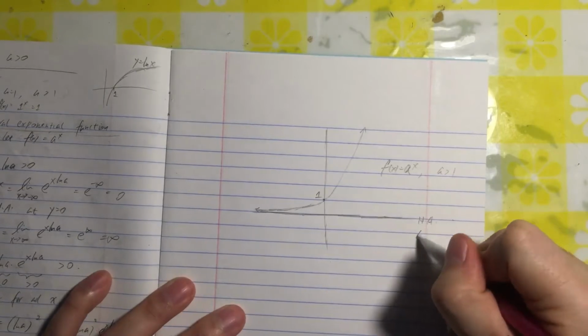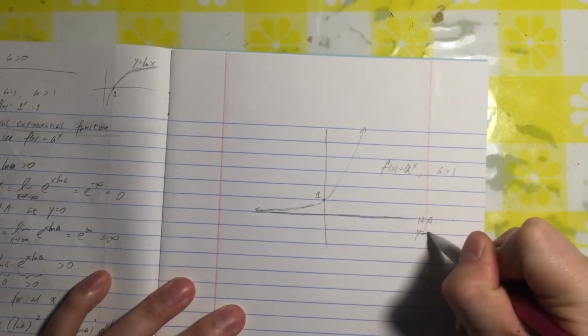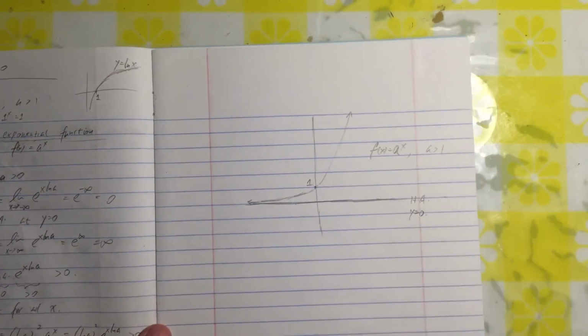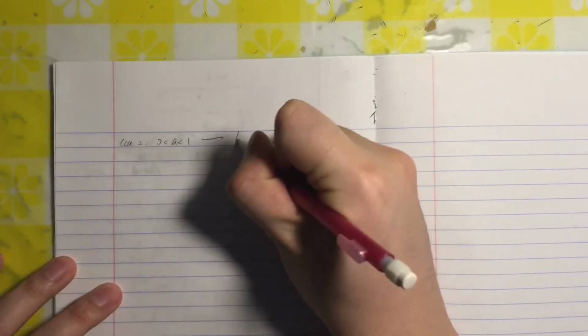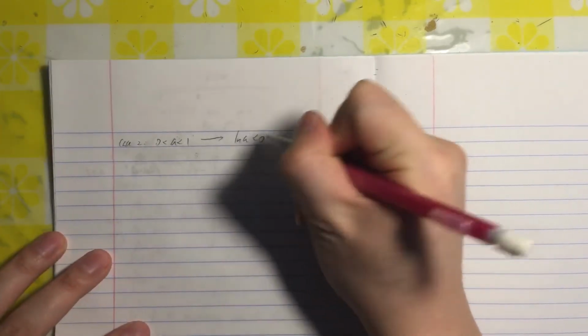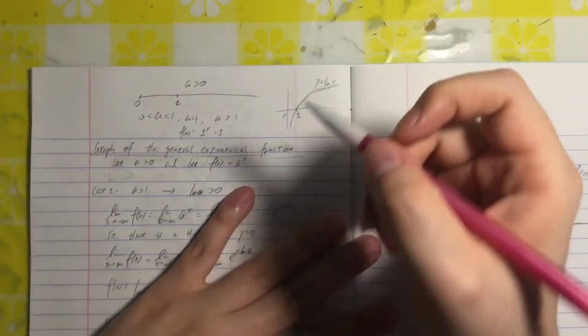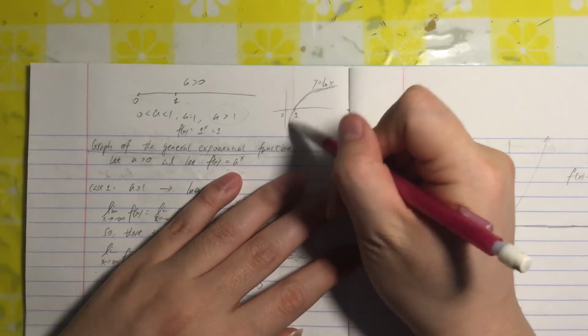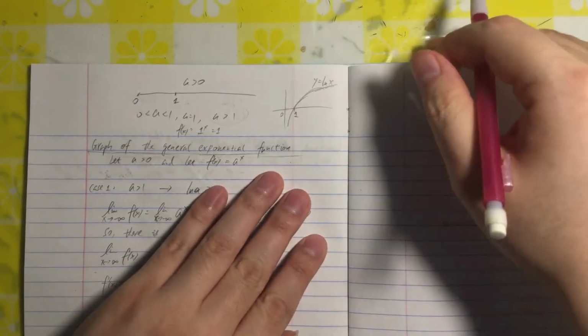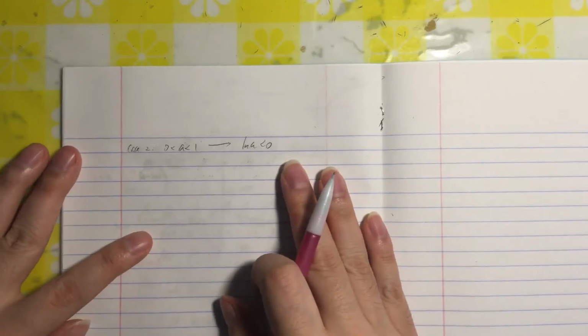Horizontal asymptote is y equal to 0. Case 2, a is between 0 and 1. We know that when a is between 0 and 1, ln of a is always less than 0. For the natural logarithmic function, when a is between 0 and 1, ln of a is always less than 0. How can we sketch a graph for the general exponential function? Let's take a limit first.